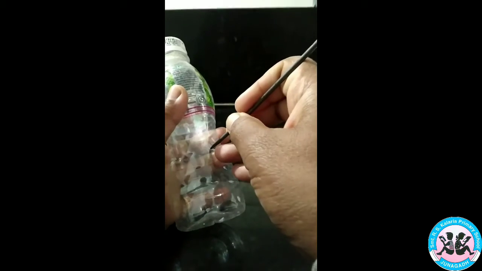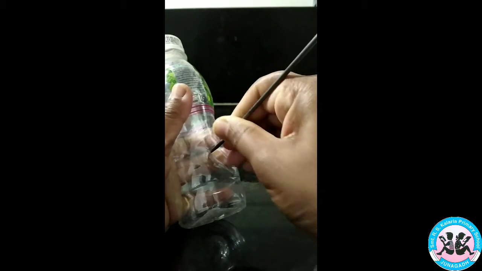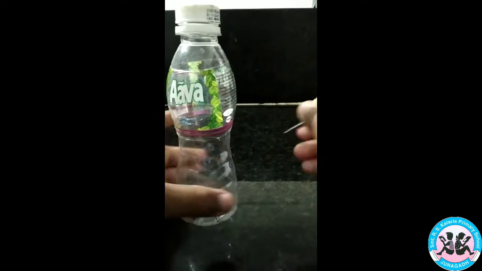over here through this needle. I am just going to warm it a little bit so that it is easy for us to pierce the hole.